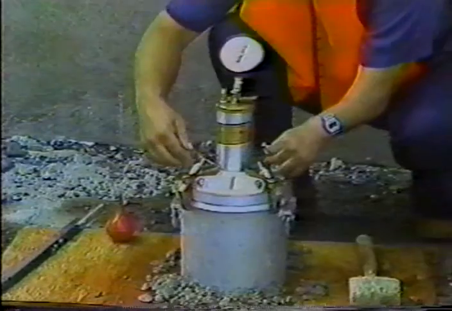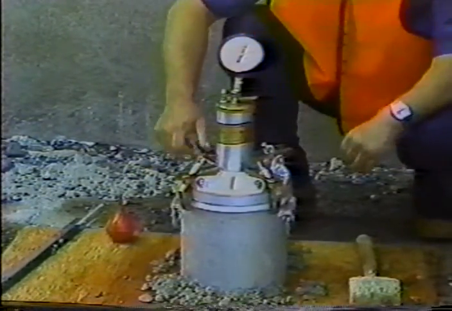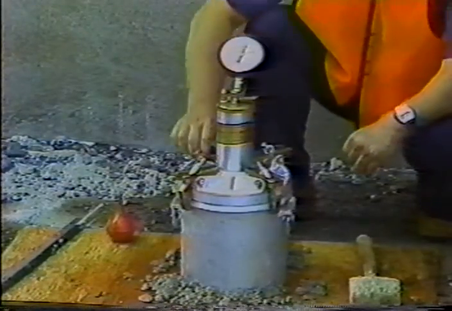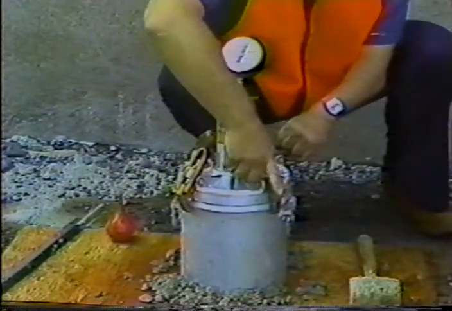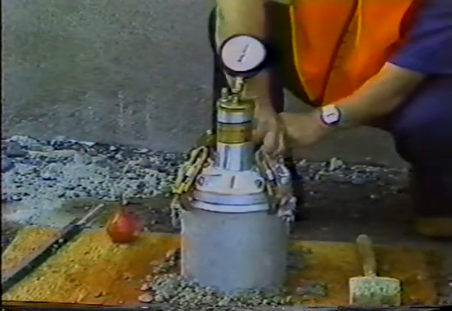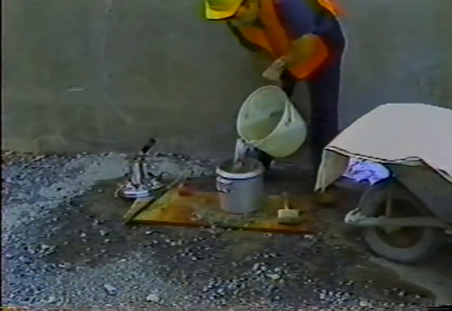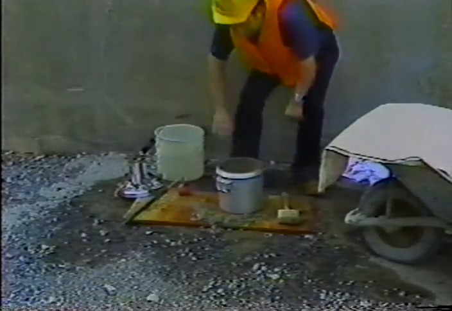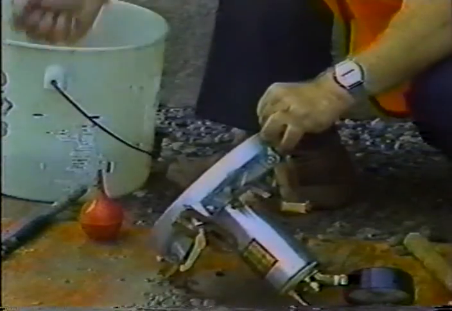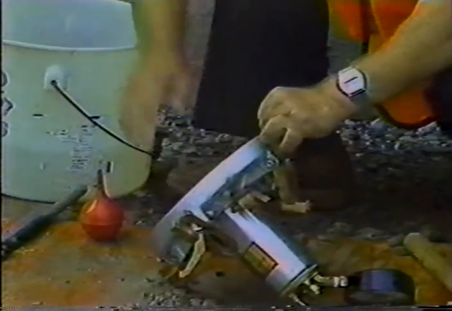Now all you have to do is release the pressure and clean the equipment. By opening both petcocks, removing the cover, discarding the sample, and thoroughly cleaning the base, cover, and petcock openings. Okay, that's how the pressure meter should be operated.